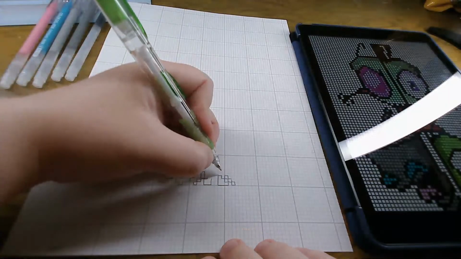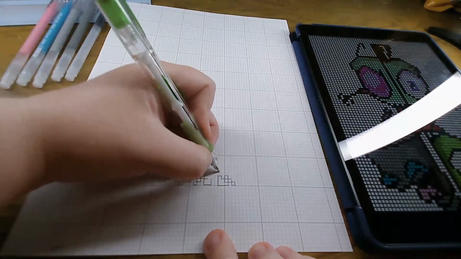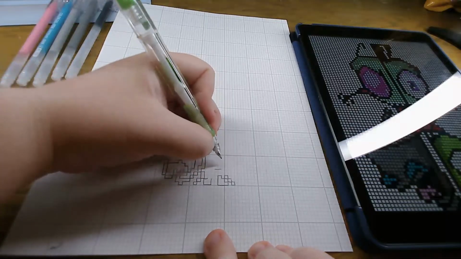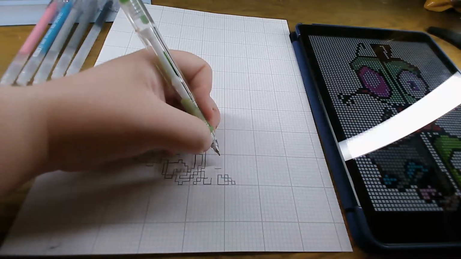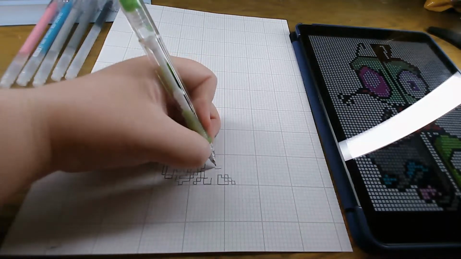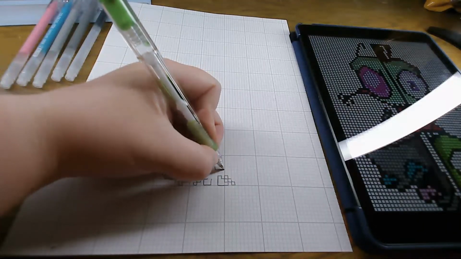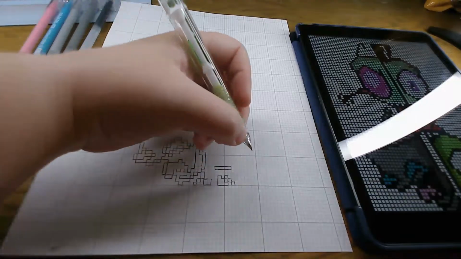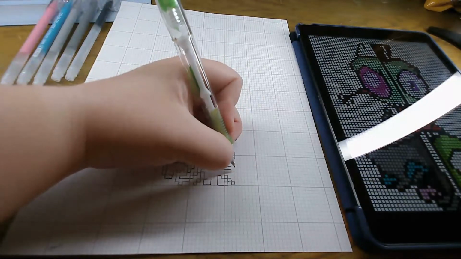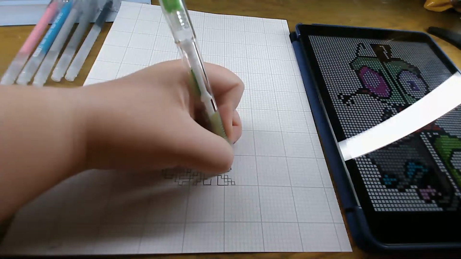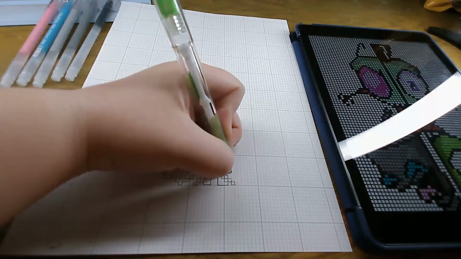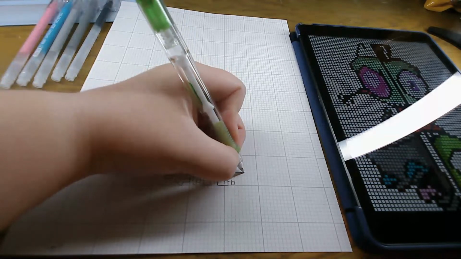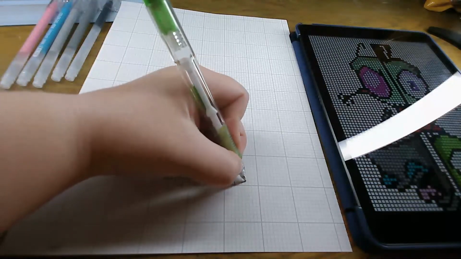Okay, now I'm going to count 1, 2, up. We need to have 1, 2, 3, 4, 5. Let's see. 1, 2, 3, 4. 1, 2, 3.